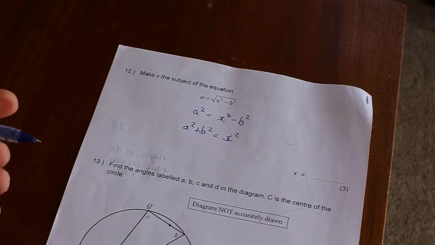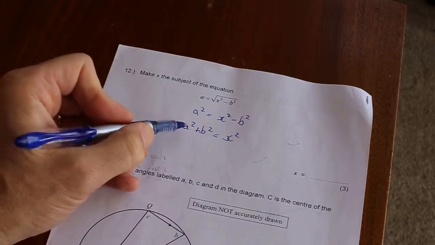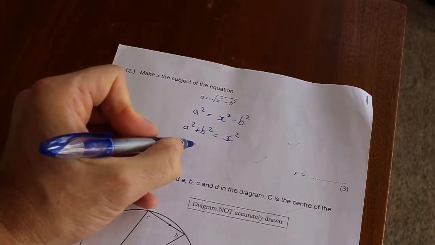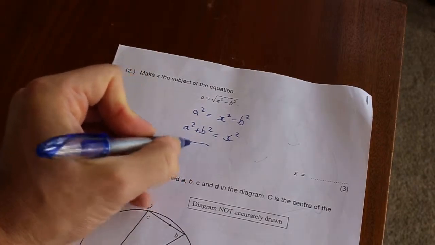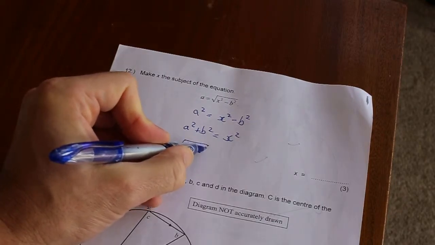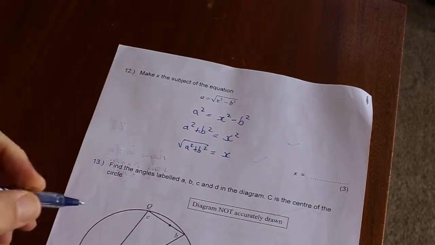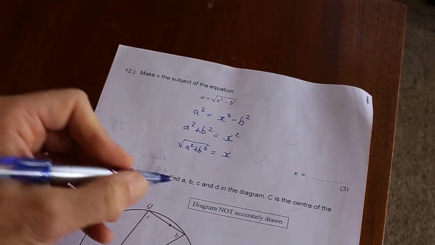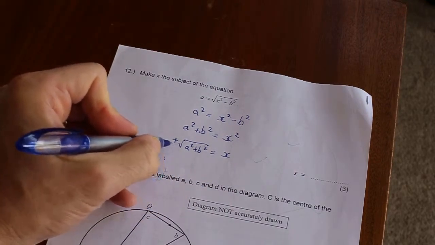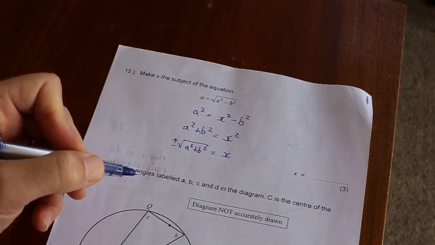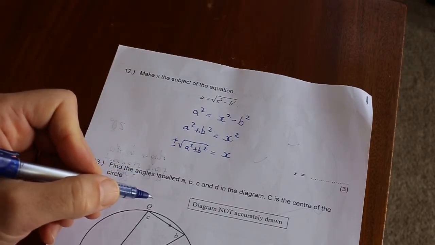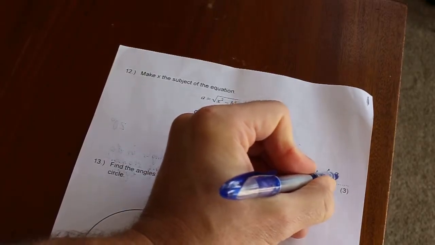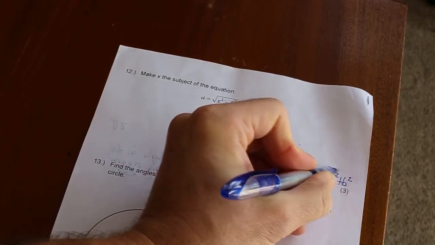We simply want now to take the square root. But you can't square root these individually, you need to square root the whole thing. So if we square root this side and square root this side, we get a result. Don't forget your plus or minus for taking the square root. A squared plus b squared, or b squared plus a squared.